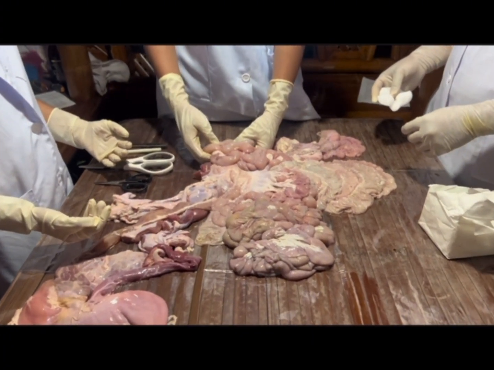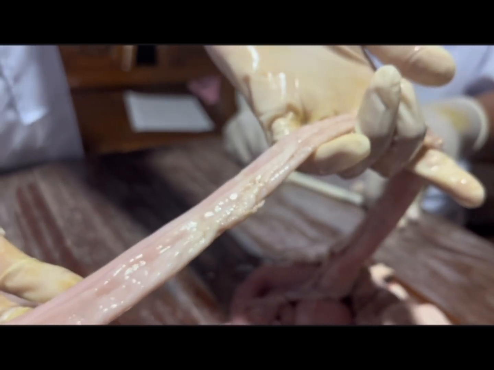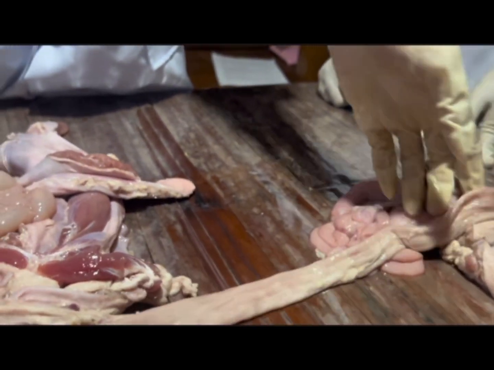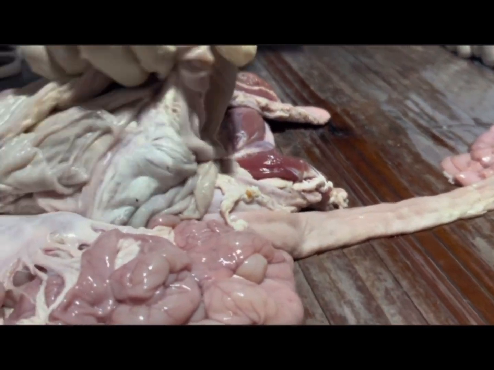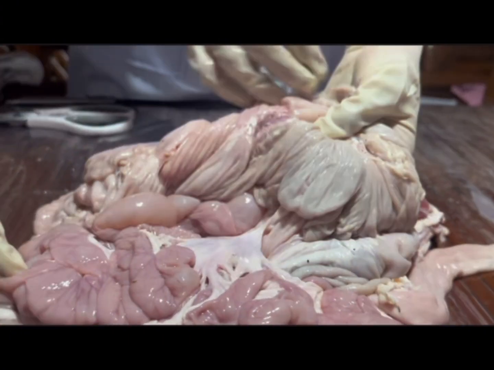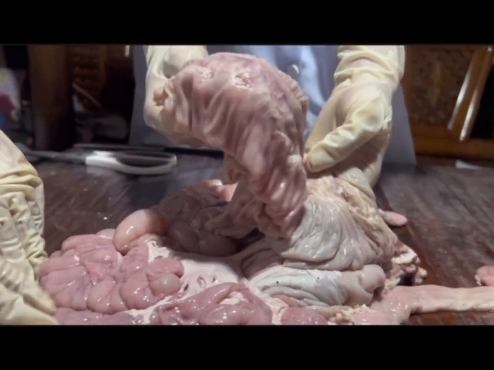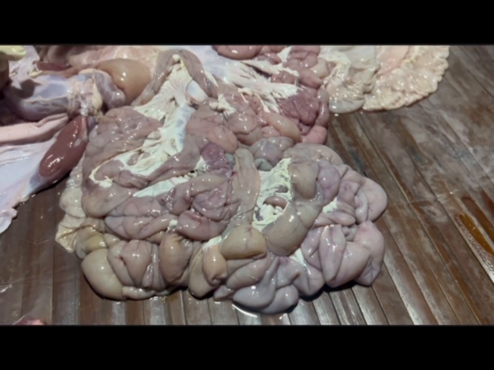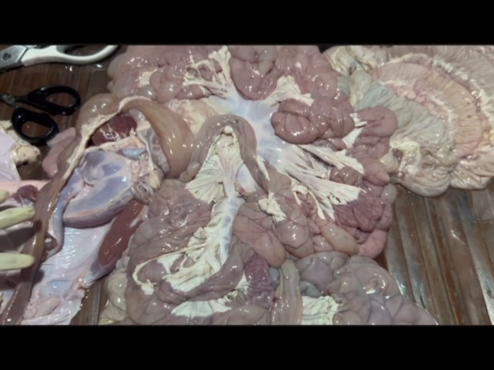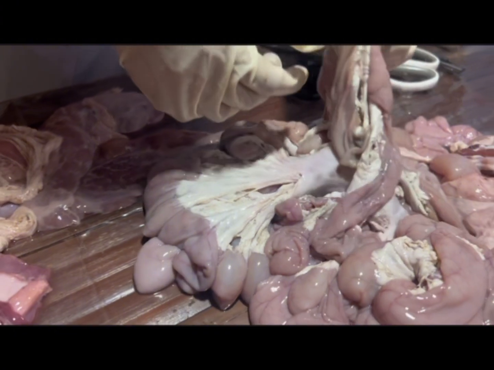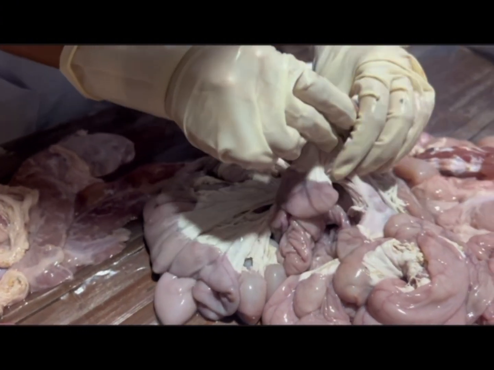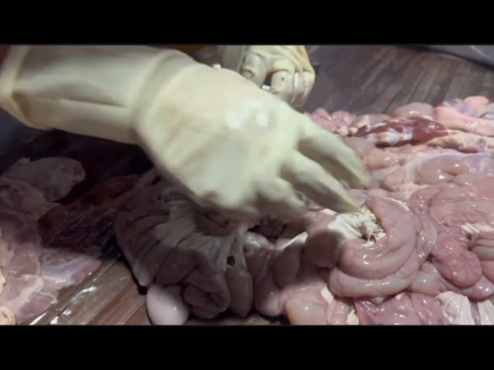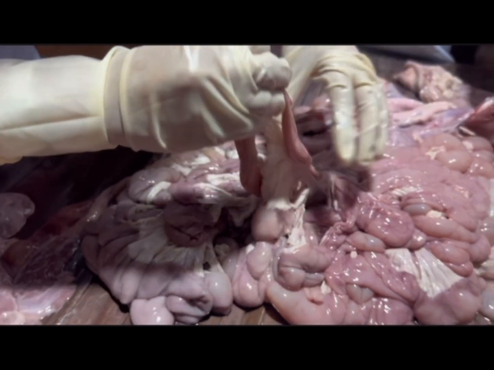The first section is the duodenum, the first 25 centimeters, where most chemical digestion occurs. It receives bile from the liver and digestive enzymes from the pancreas. The middle part is the jejunum, the middle section where nutrient absorption begins. The last part is the ileum. It is responsible for absorbing vitamin B12, bile salts, and remaining nutrients.